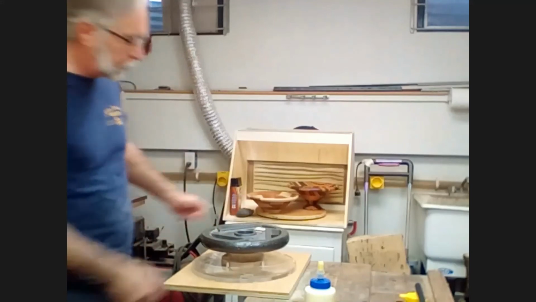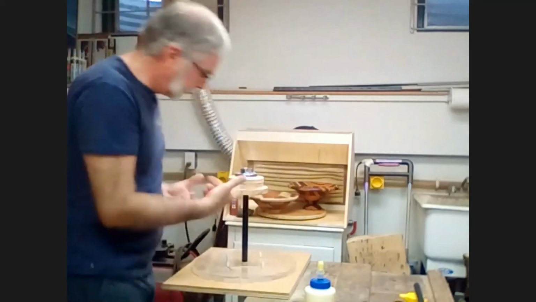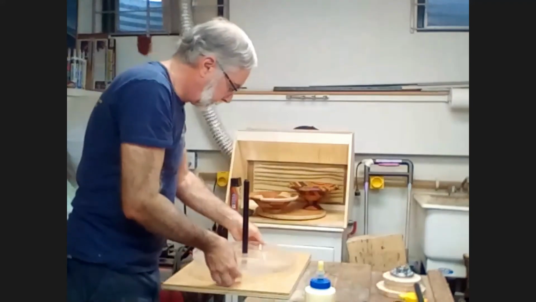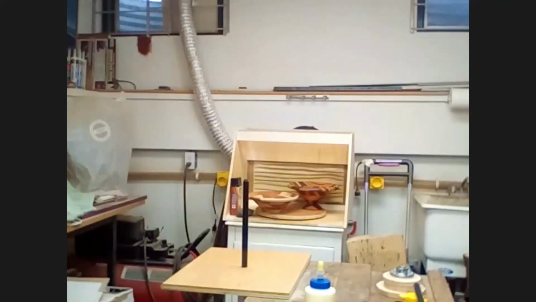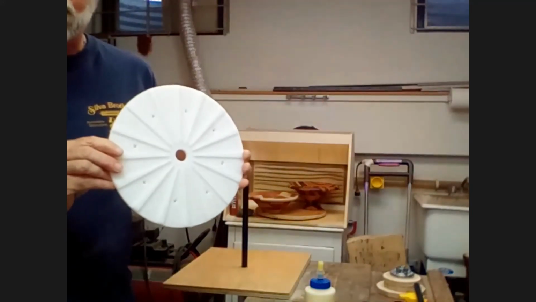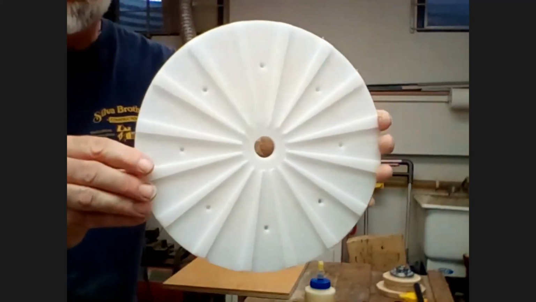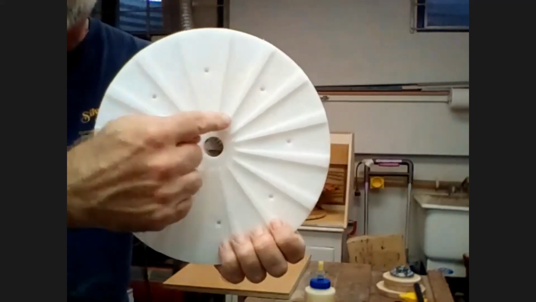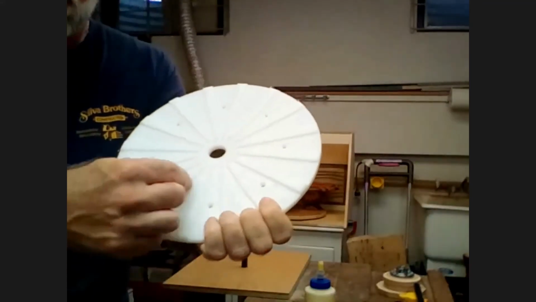I have one other piece I want to show you. You can see it's already glued. There's another attachment they sell. It's called a Seg Easy plate. This is for doing open segmented work. They sell these plates in different diameters and with different numbers of segments, and they have these raised lines between.